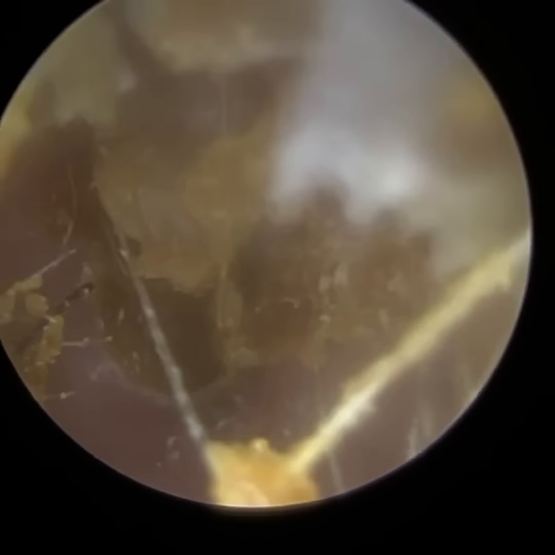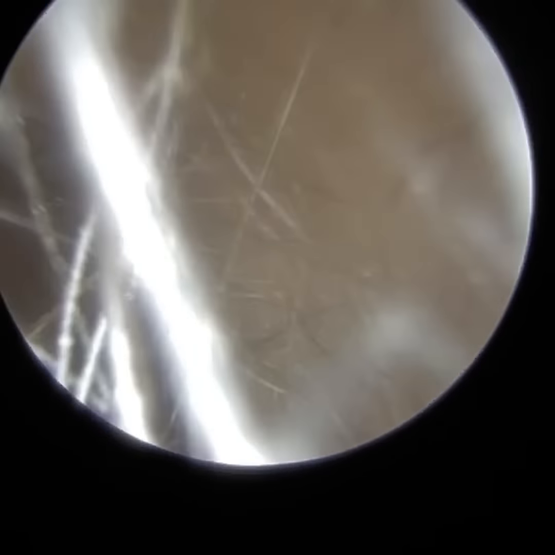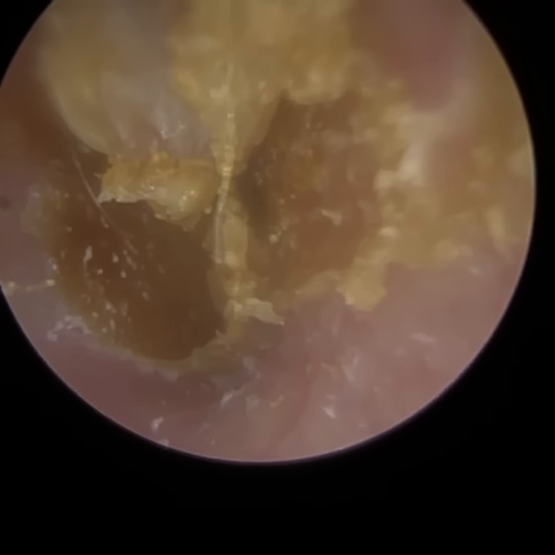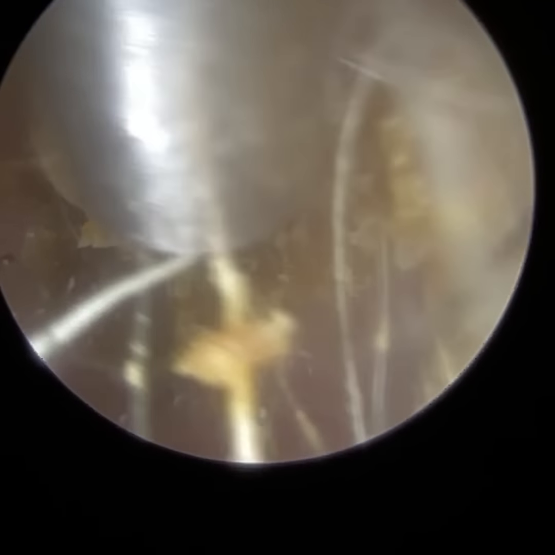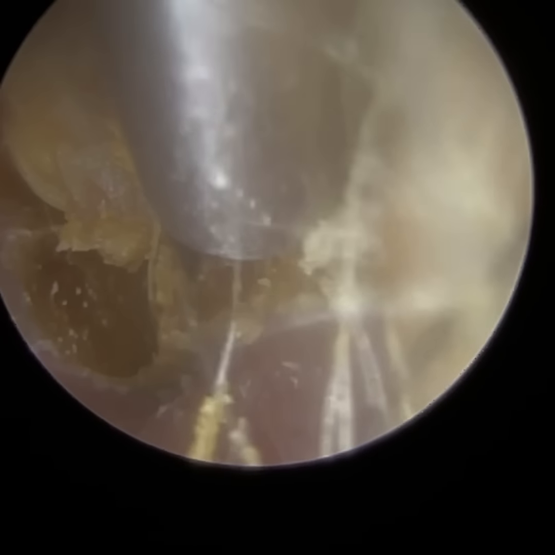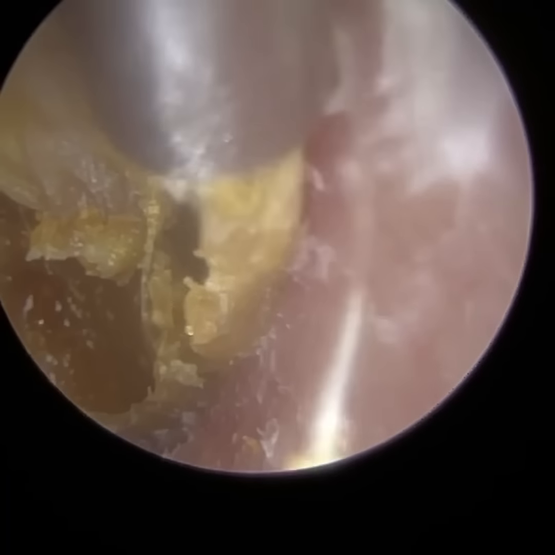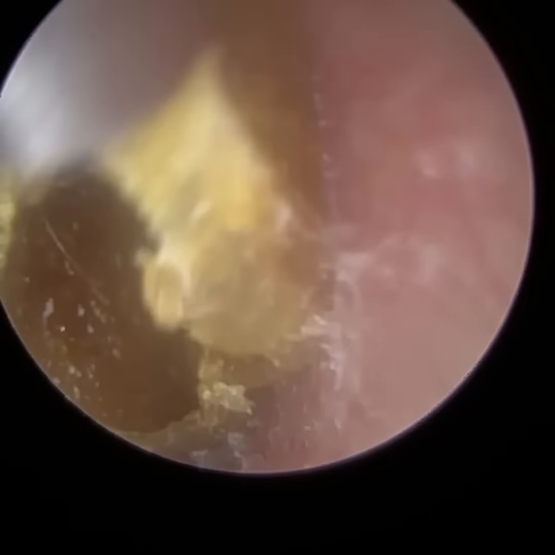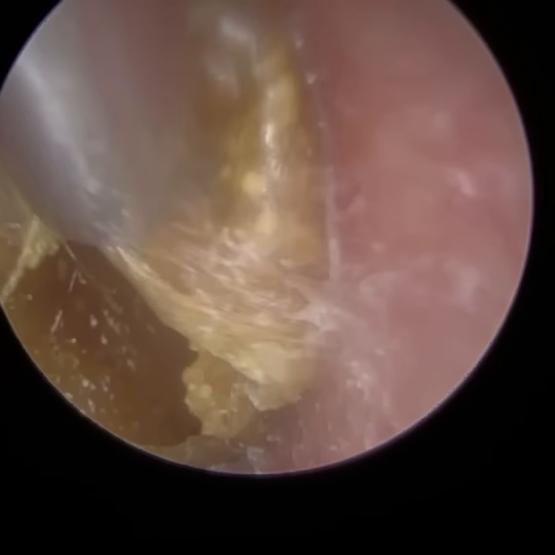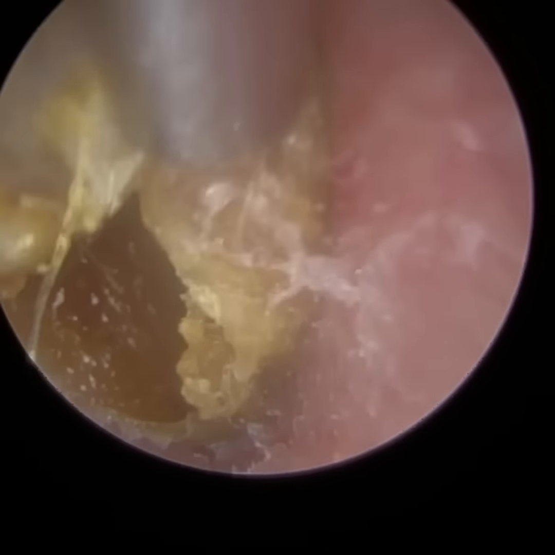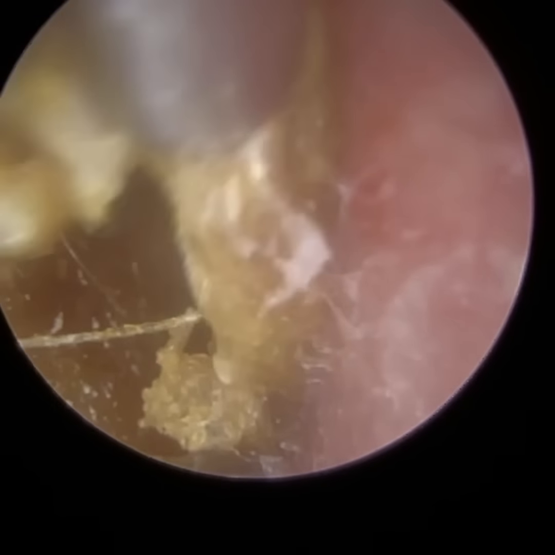If they do operate, it's a surgical procedure called a mastoidectomy, and that's when the ENT surgeon drills out all the infected mastoid bone to prevent the infection from spreading upwards and causing other potentially life-threatening conditions and pathologies. So that's where the patient was about 10 months ago.